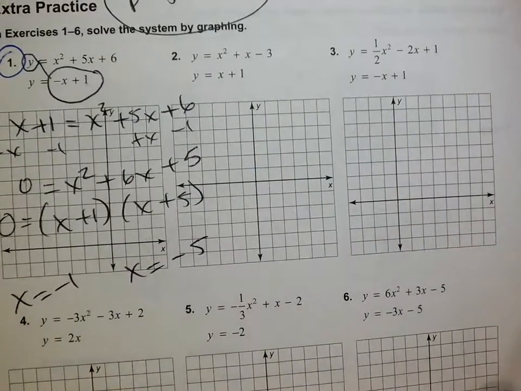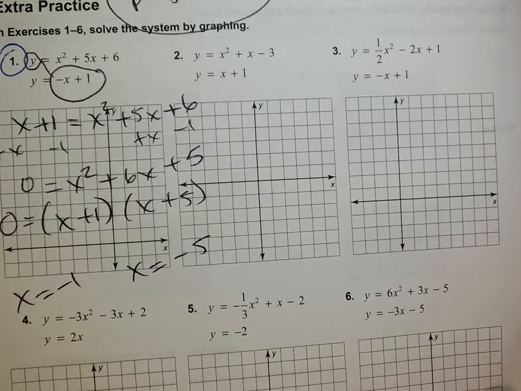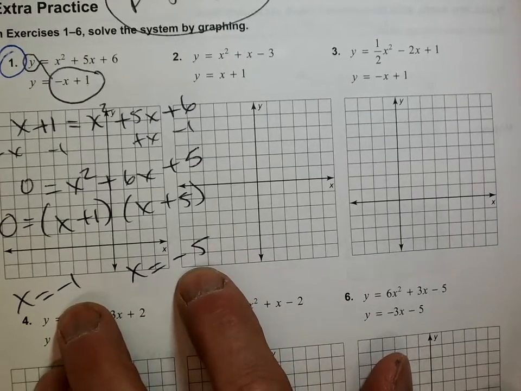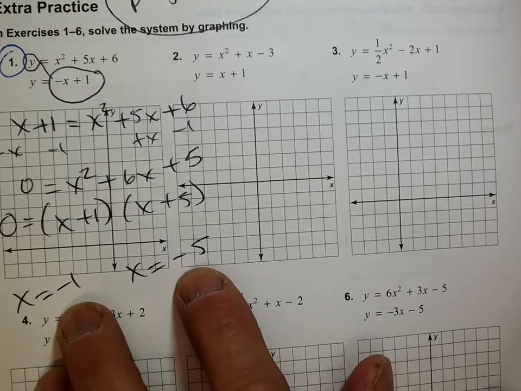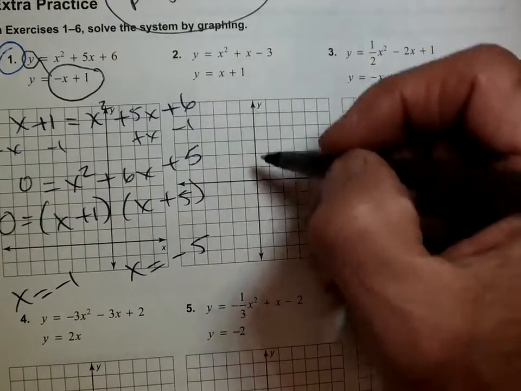So these two graphs have 2 points of intersection. Now there's 2 points because I have two x values, okay? Sometimes there's only 1 point of intersection. Sometimes there's none. But we'll know by solving it, won't we, okay? So I need the corresponding y values. So to get the corresponding y values, let's do that over here.